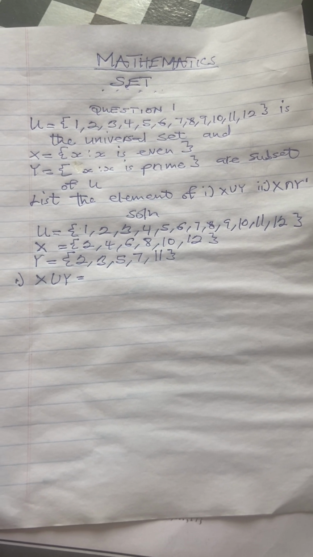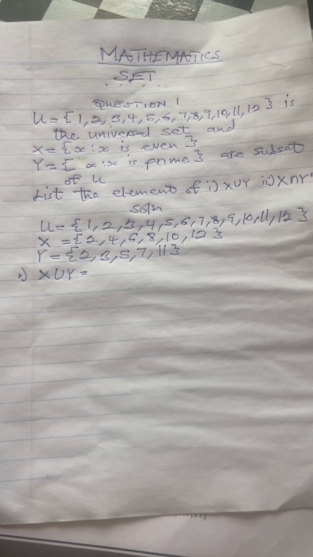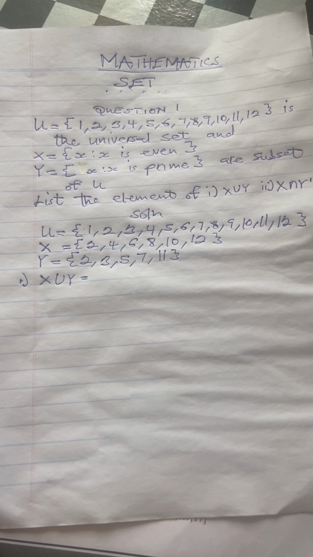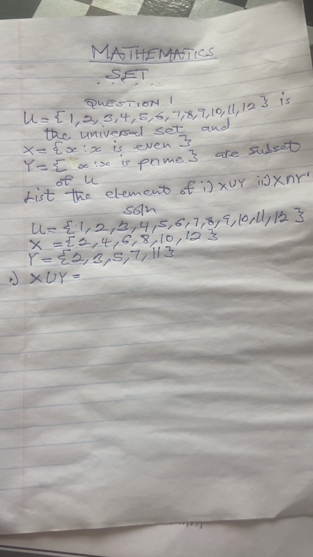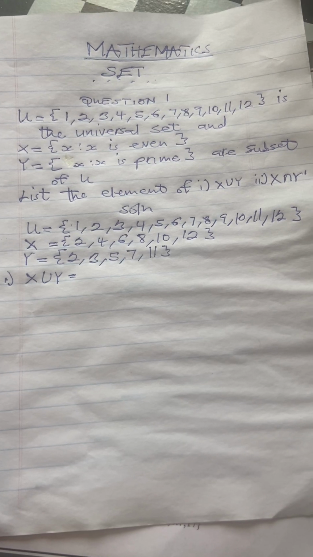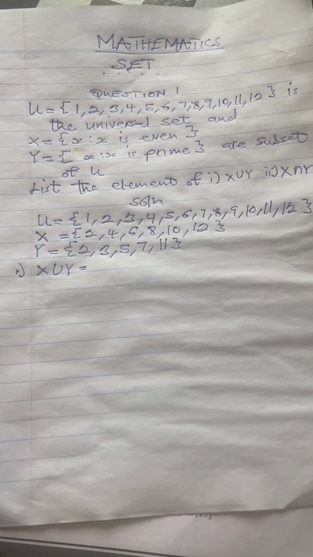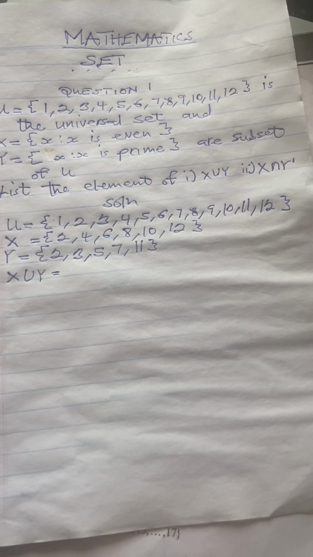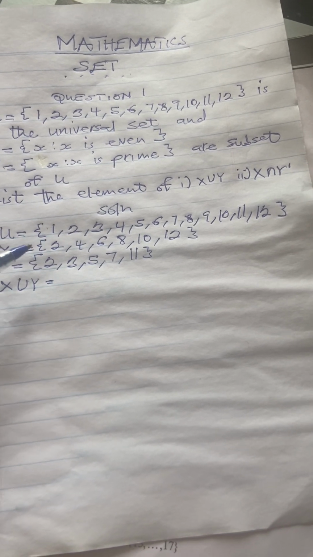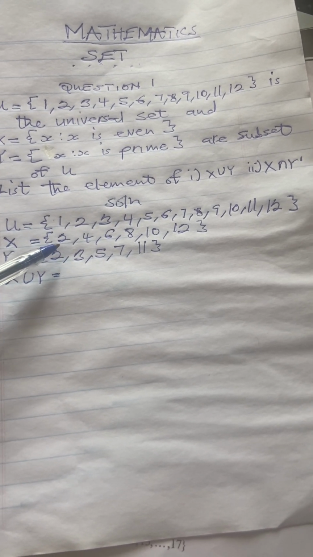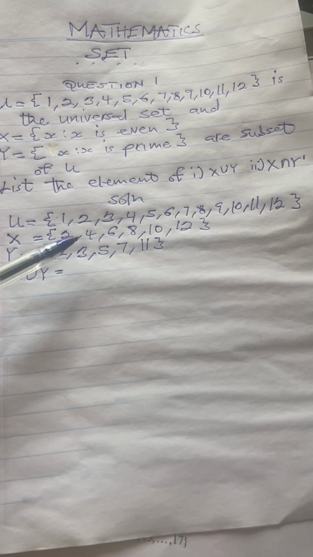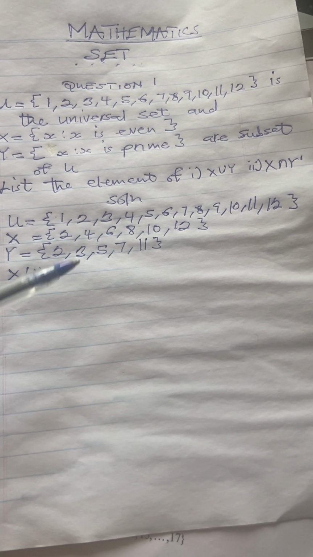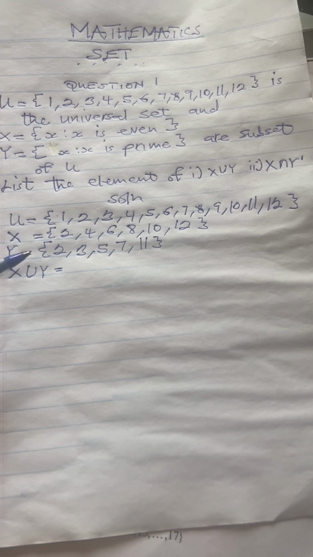Y. X union Y. So union means you are adding, right? So you are adding the elements in X together with the elements in Y. So you have 2, you have 3, you have 4, you have 5, you have 6, you have 7, you have 8, you have 10, you have 11, you have 12.